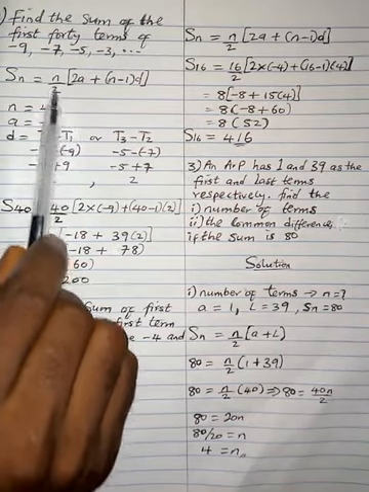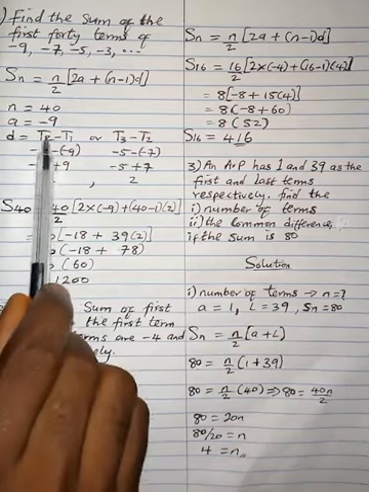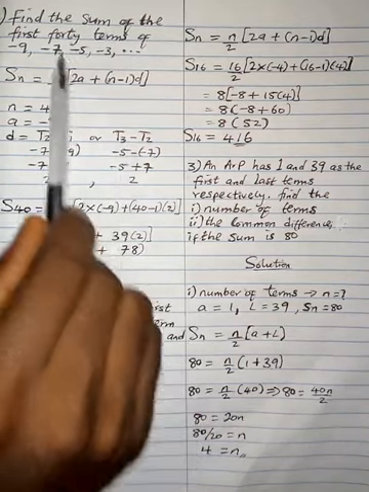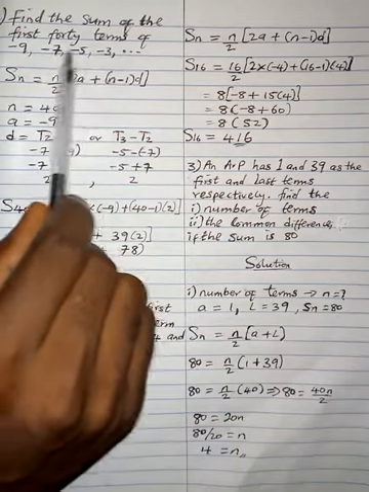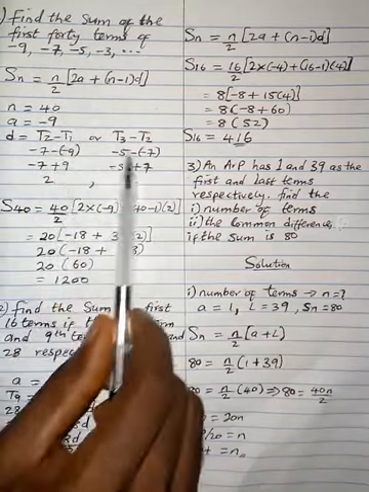That's the number of terms, 40. A is our first term, which is this. D is equal to the second term minus the first term, or the third term minus the second term. Either this minus this, or this minus this. The reason I'm choosing 2 is to make sure they are the same number, to be common. If the number is common, that's 2, 2, that means it is a common difference.